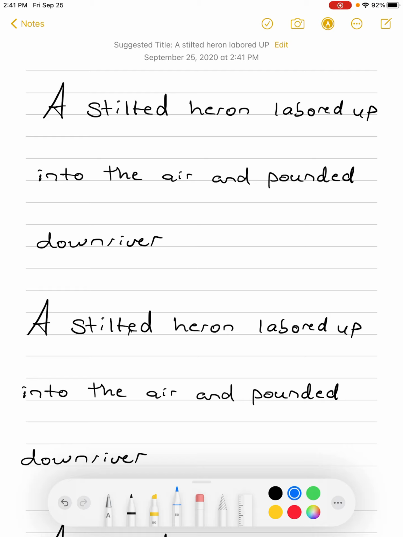So here it is: a stilted heron labored up into the air and pounded downriver. Again, this is a great example of how Steinbeck uses active voice and action verbs and vivid language to really get a clear picture in our heads of what's going on. Anyways, love this sentence. Let's talk about the parts of speech.